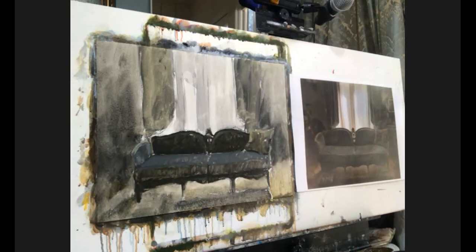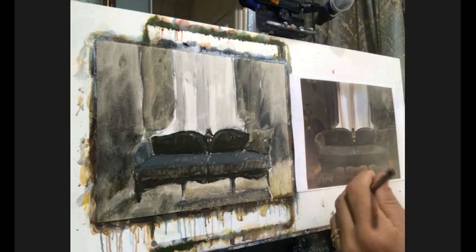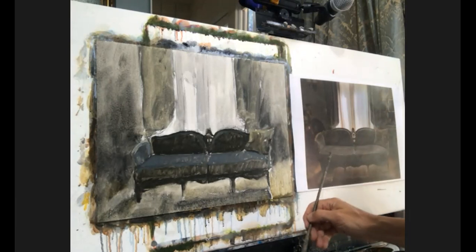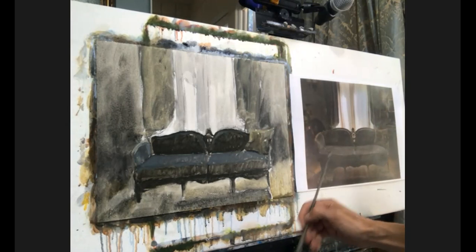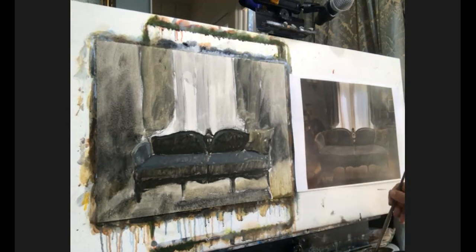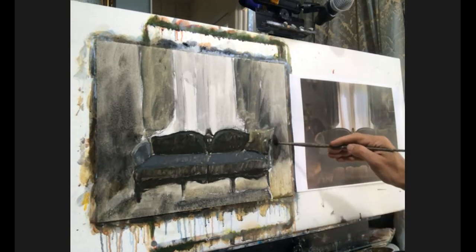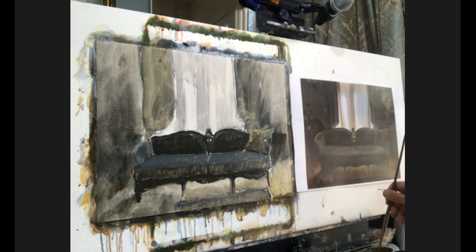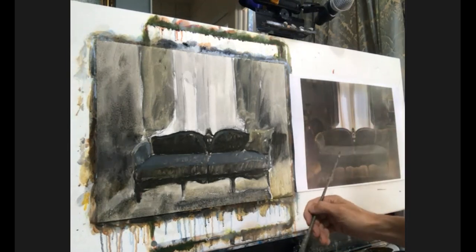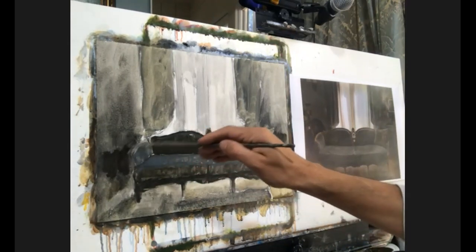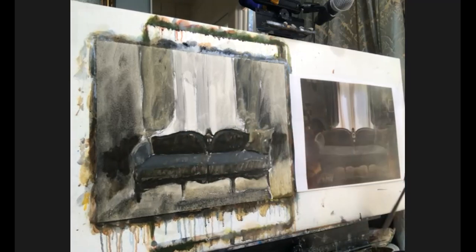I'm just gonna use one of the old hairy guys, and use raw umber and chromatic black because I want to build some darkness on the background, but without any of the sagey color. So that would be the strategy. I think that's working. So raw umber and chromatic black.